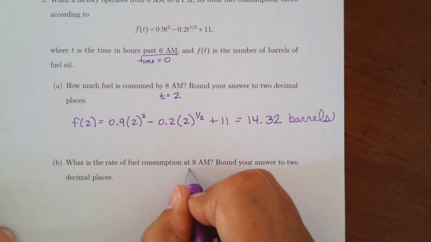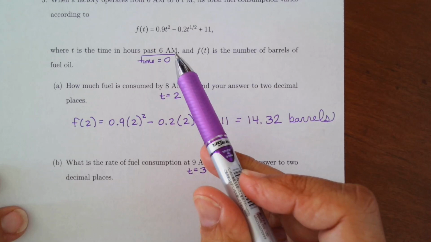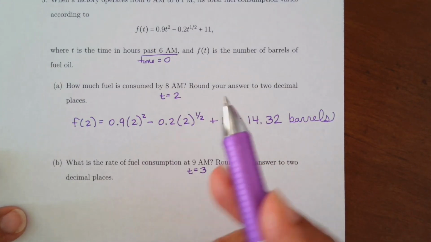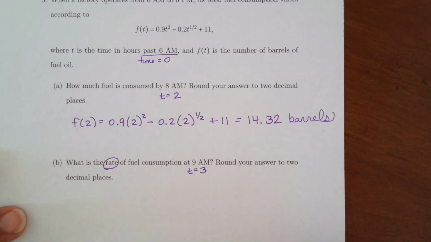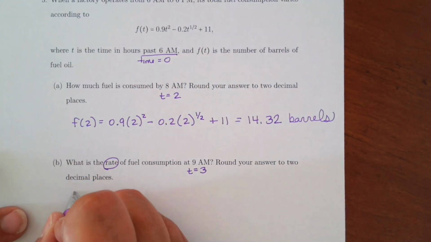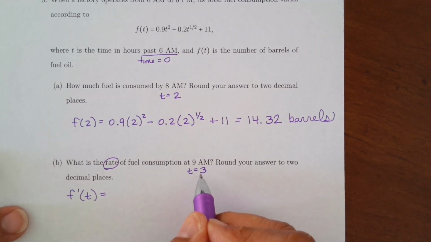Well, at 9 a.m., the time is 3 hours past 6, right? So we're going to use t as 3. But this time, where are we going to plug 3? We want the rate, which is a derivative. Okay, that's the slope. So we're going to find the derivative first, and then plug 3 into that. Okay, and that would be a rate, barrels per hour.